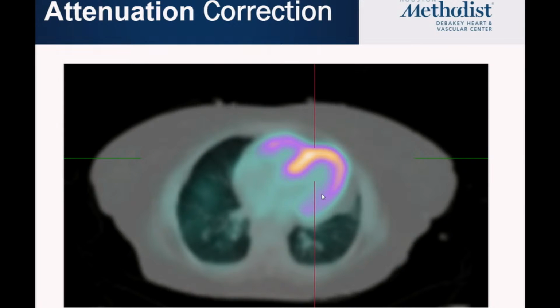Now, with CT, we can fuse the images, and now you have the low dose CT and the PET information, where you put both of them in fusion imaging, or hybrid imaging, and now you get the attenuation. You can see where that attenuation corrected image is coming from.